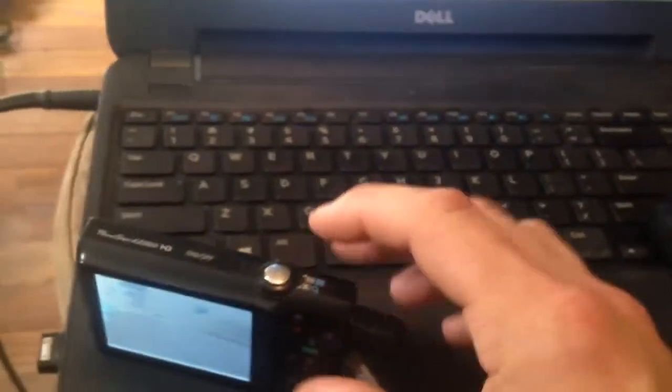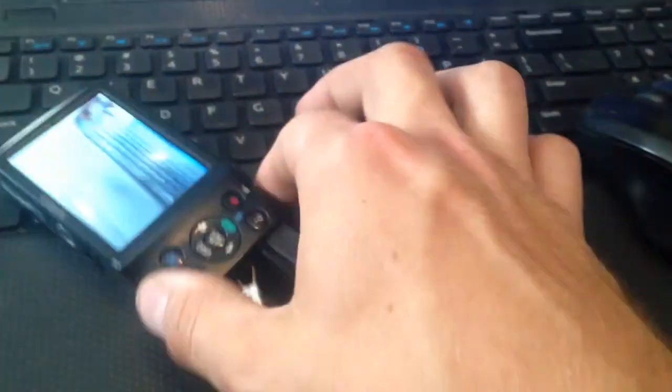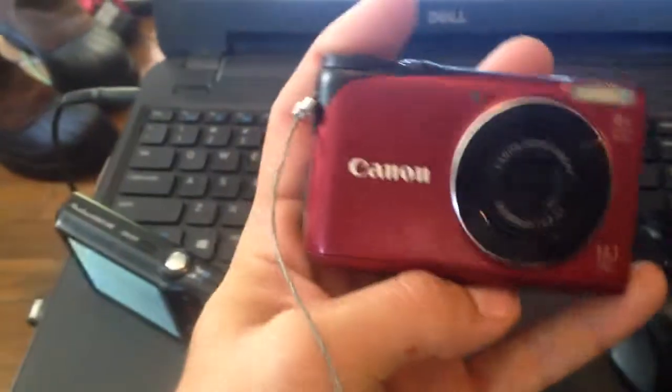So this is my A2300. This is the camera that I'm having problems using the USB shot control for the UAV and KAP script. This is one of my A2200s, which functions perfectly.